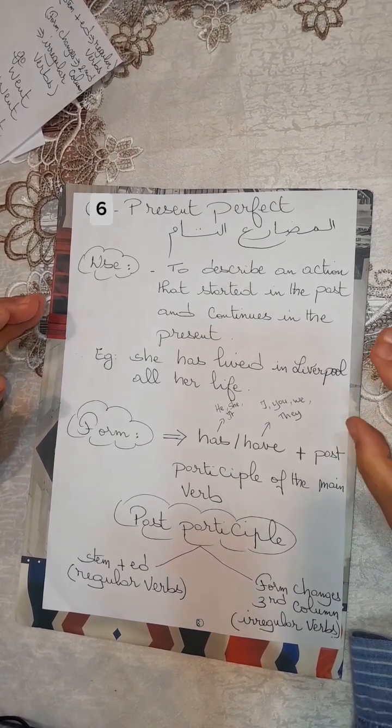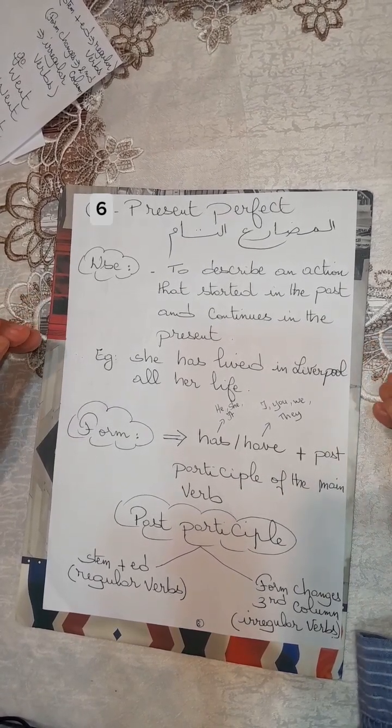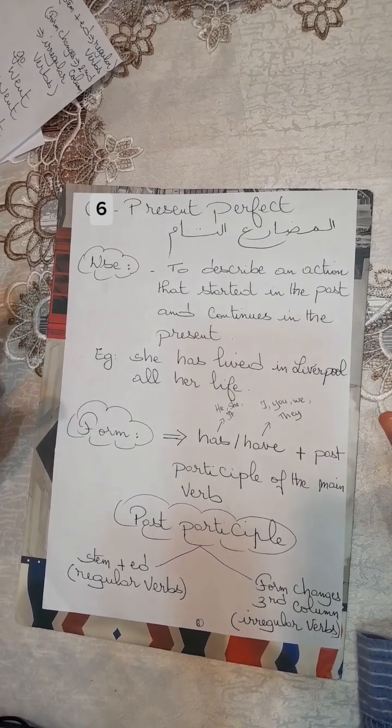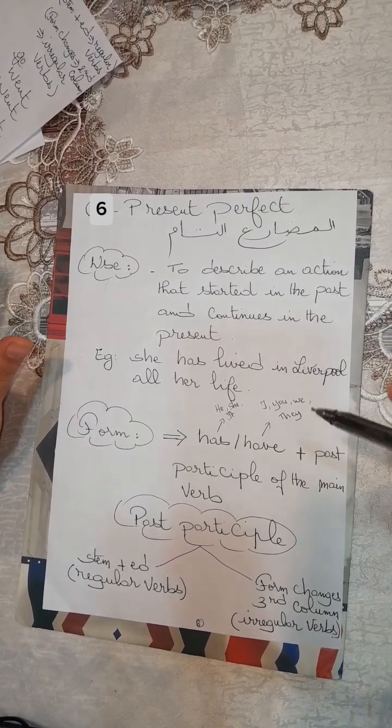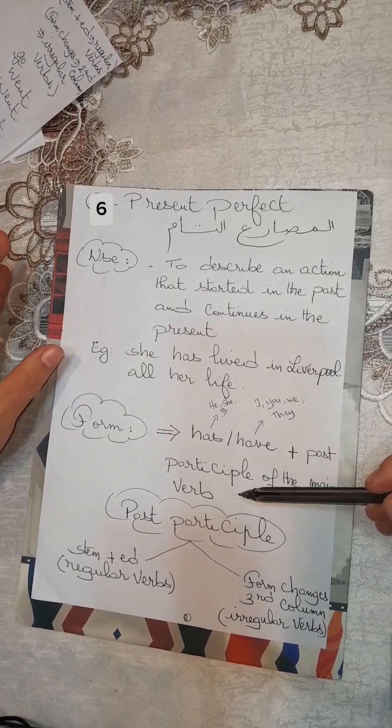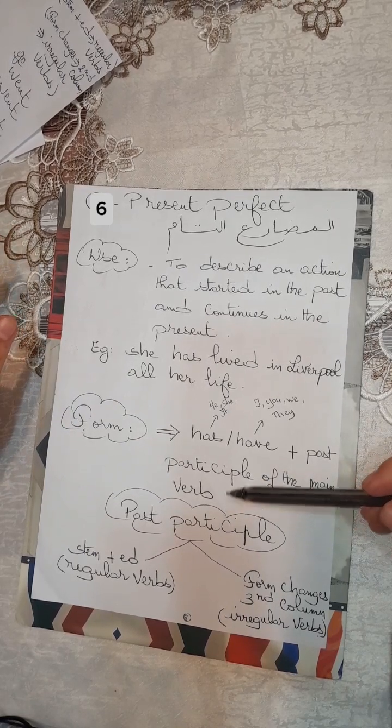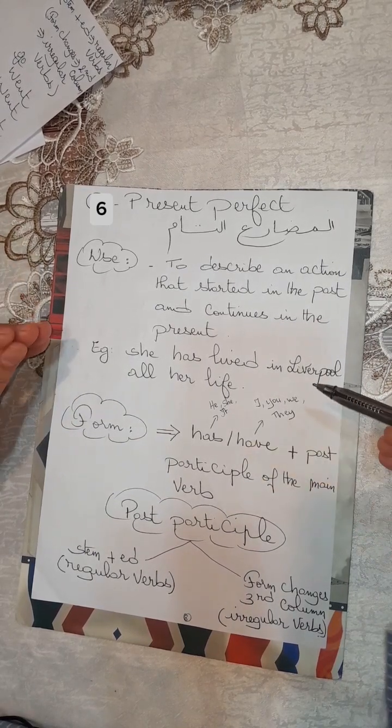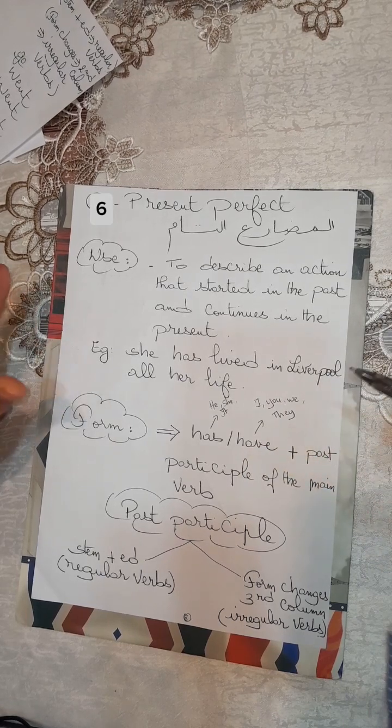تقدروا تسألوا تقولوا كيف نتحصل على ال past participle؟ شيء بسيط. ال past participle هنا depends on the type of the verb.